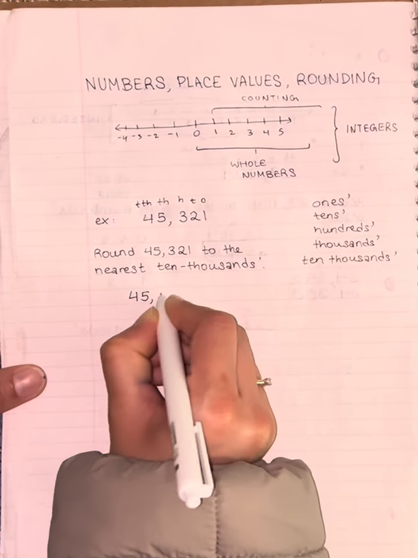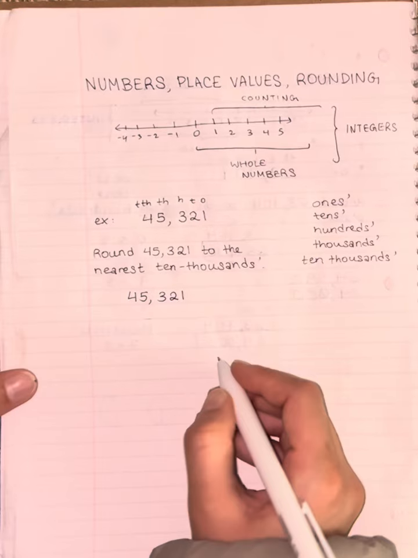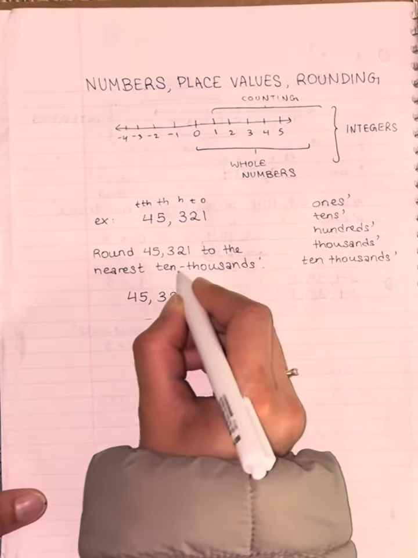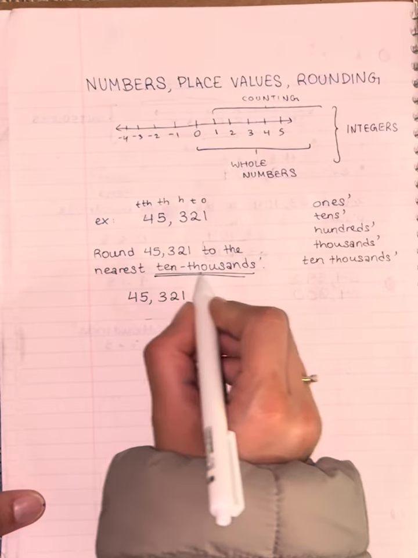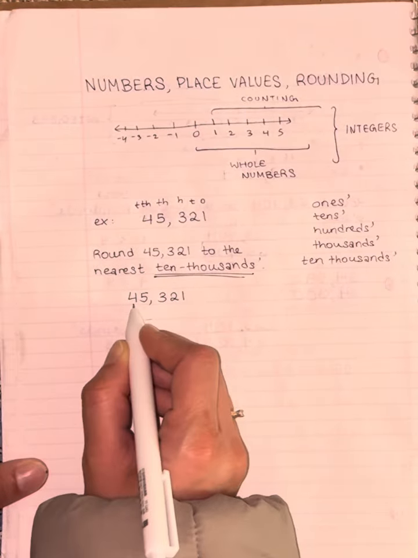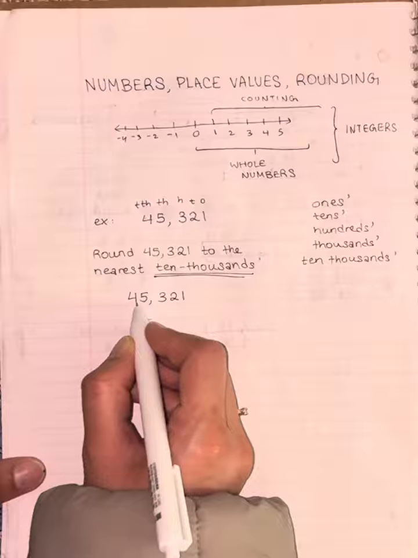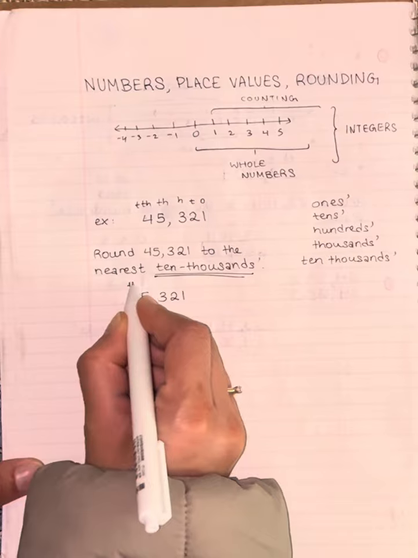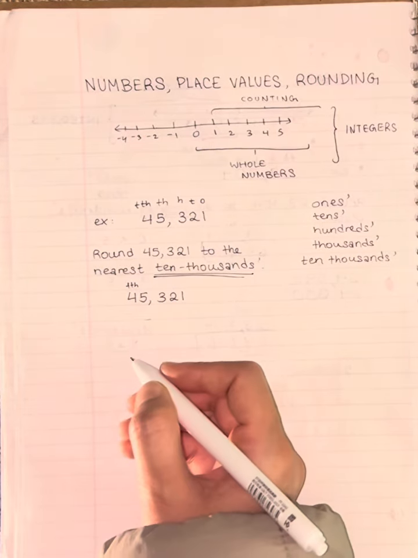So I have my number here. The way I would start this is first by identifying what place I'm even rounding to. So I know I'm in the 10,000s place. That's where I need to round to. So I go to that digit. 4 is in my 10,000s place. I'm just going to write TTH on top for 10,000s.